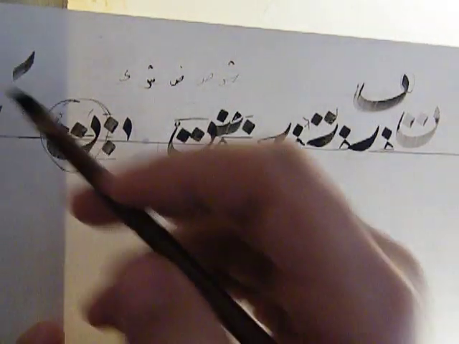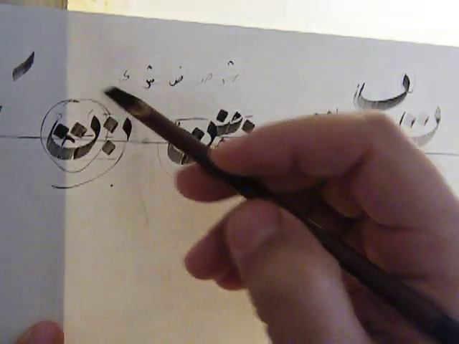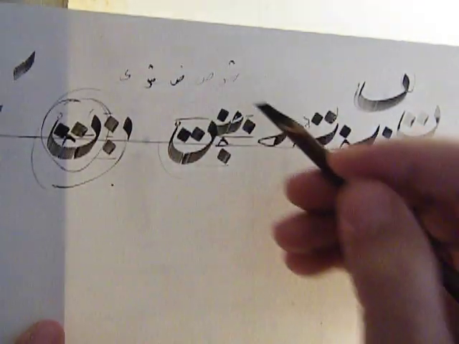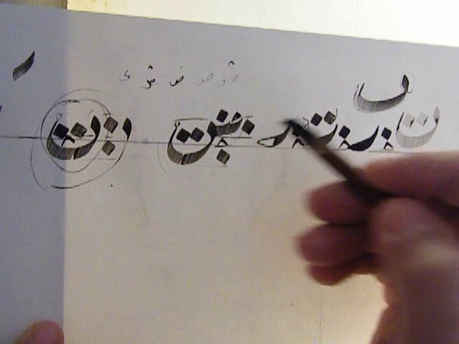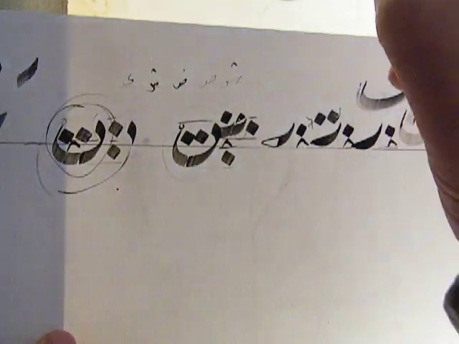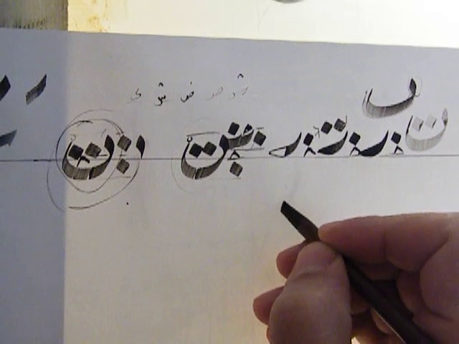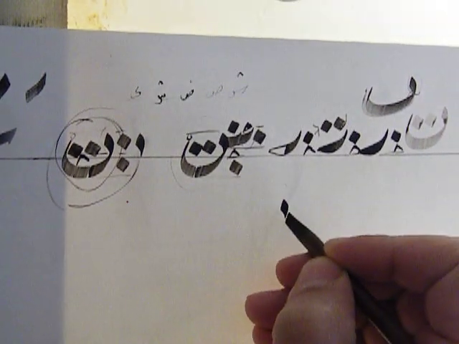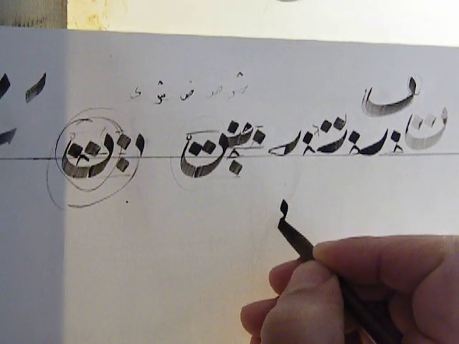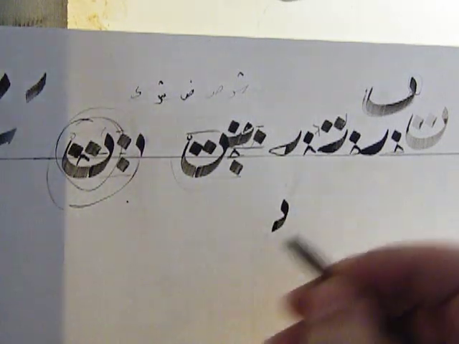I'm gonna write, I believe this letter is very important, noon, and Sin is the ba, which is this part. If you remember, the ba. This is the head of the bat and this part, right?